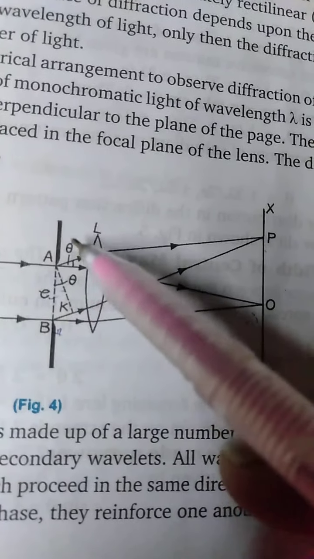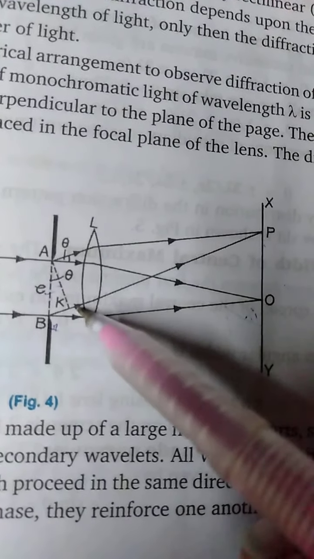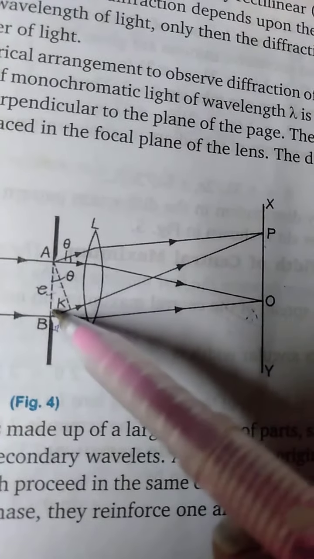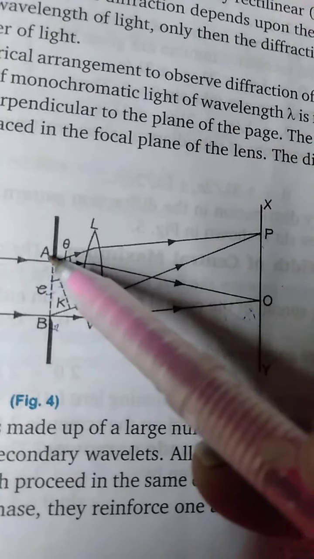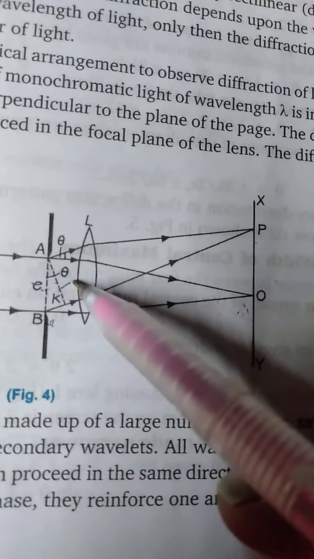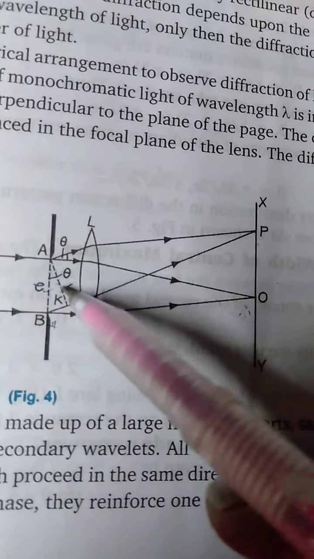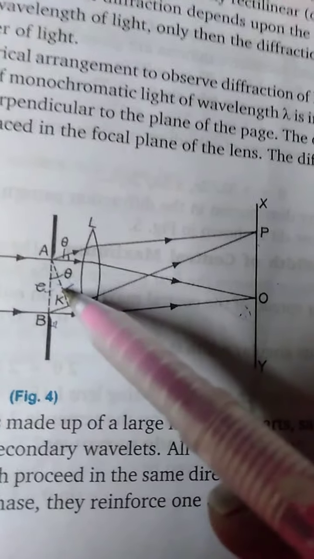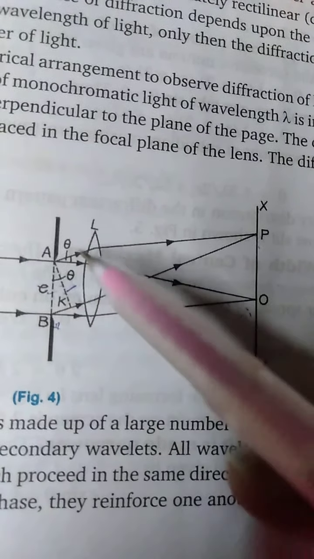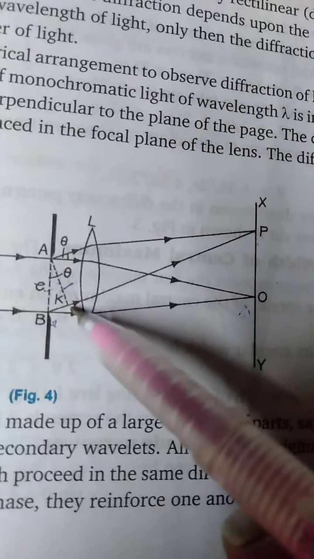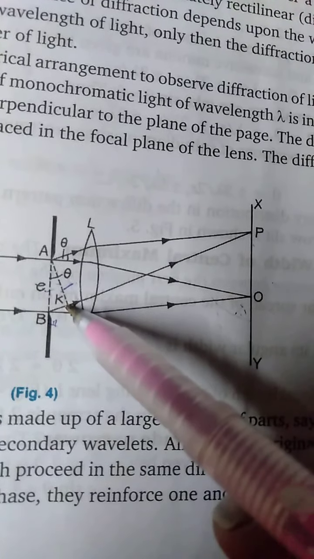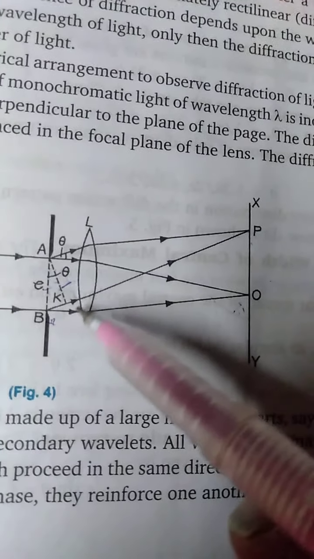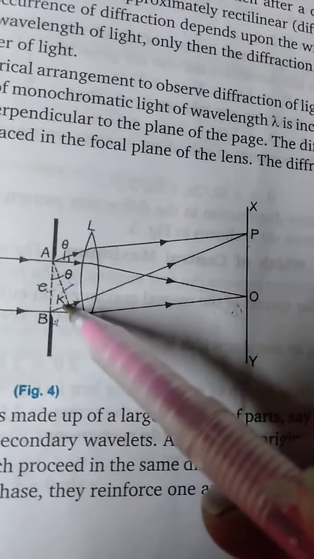The rays going from A to P and B to P have a path difference of BK, where AK is the perpendicular drawn to BP.